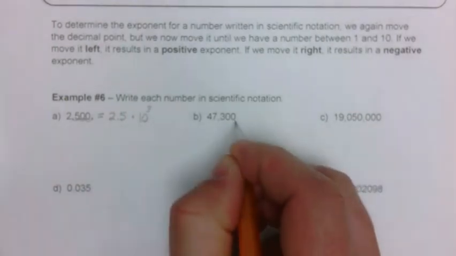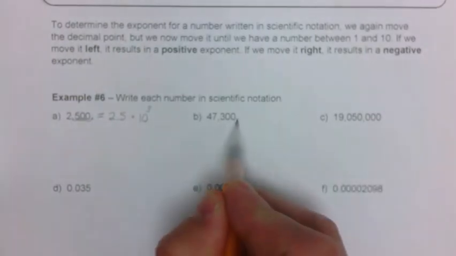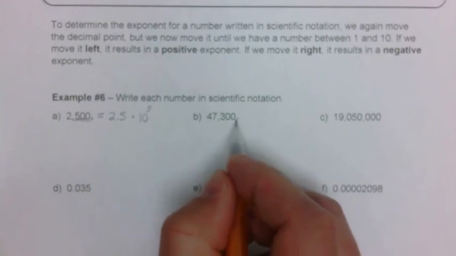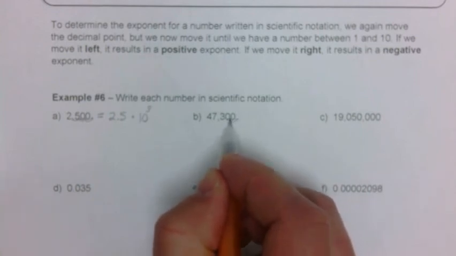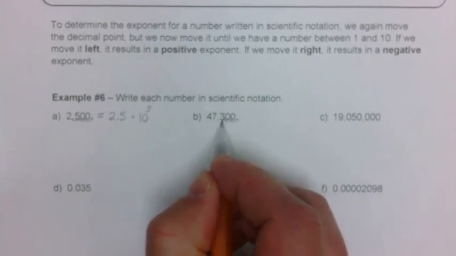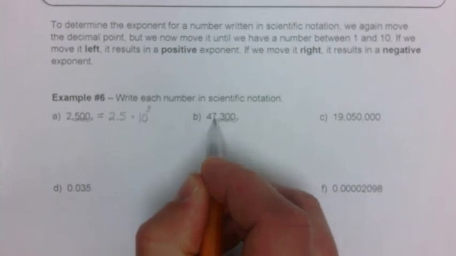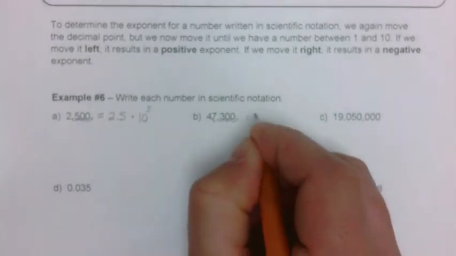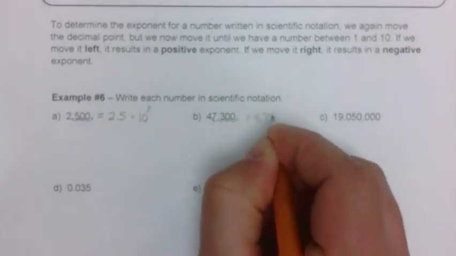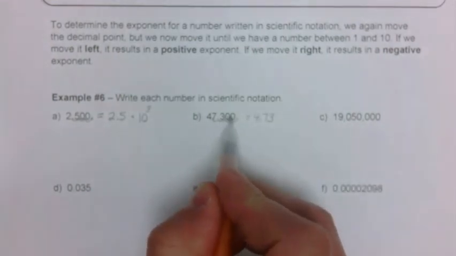47,300. Here's where the decimal point is. And again, I have to move this decimal point until I create a number that's between 1 and 10. So I move it once, I move it twice, I move it 3 times. That's 47 and 3/10. So I have to move it one more time, and that gives me 4 and 73 hundredths. Again, I can ignore the zeros.